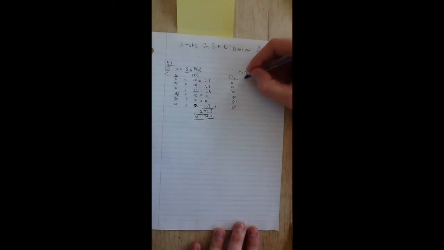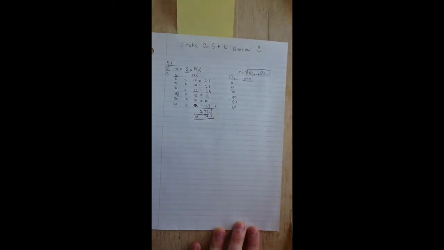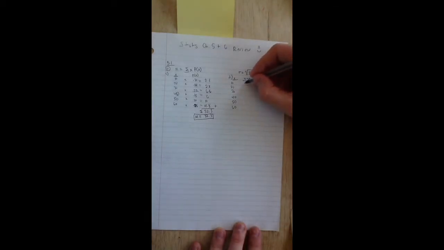Okay, and then we're going to do x minus mu, because we're following order of operations, so we have to do what's inside the parentheses first, and that's x minus mu. Okay, so that'll be 10 minus 32.3, 20 minus 32.3, 30 minus 32.3, so just each of these x values minus the mu.